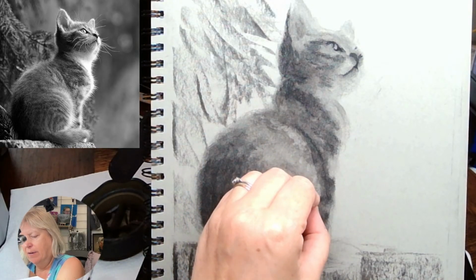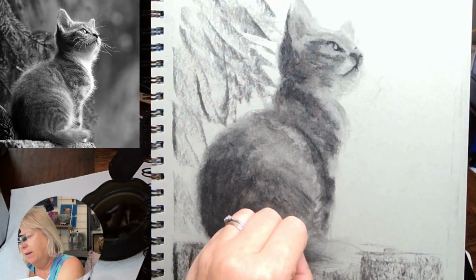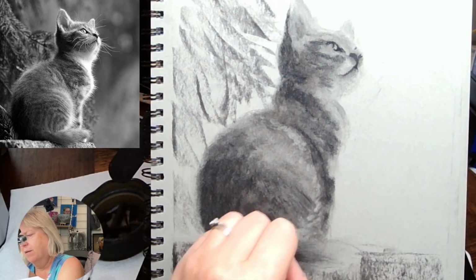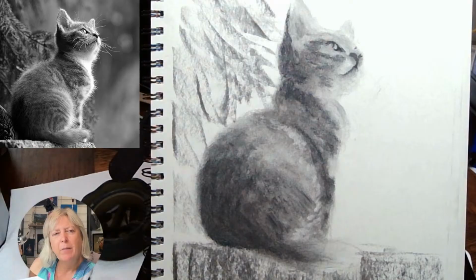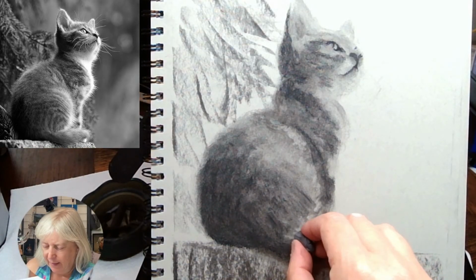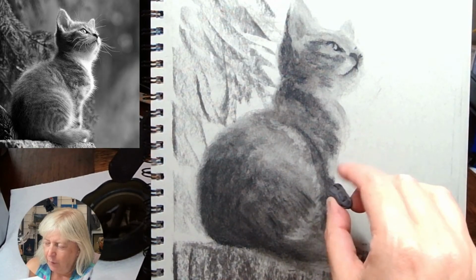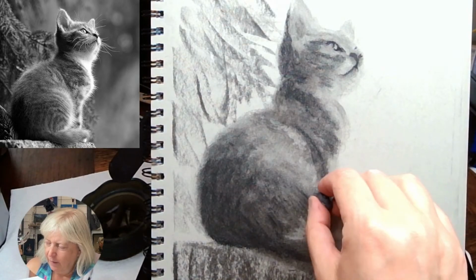So what I do have is this area coming over here, the thigh effectively, and I'm just going to take my putty rubber and carve out where this light bit is. And I'm just pulling that lightness over.